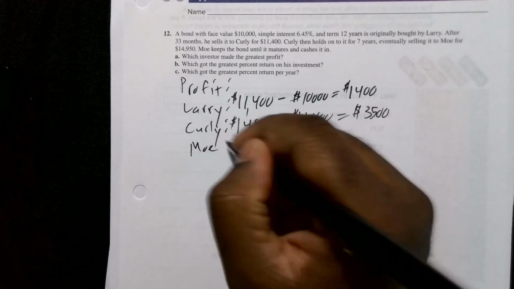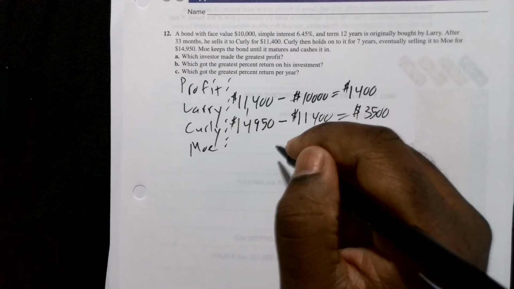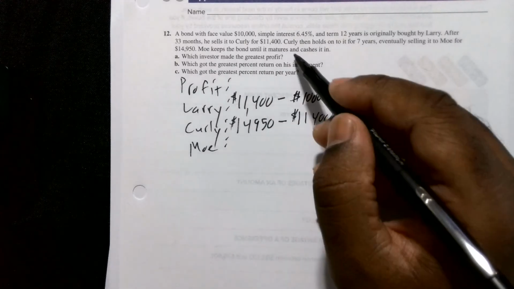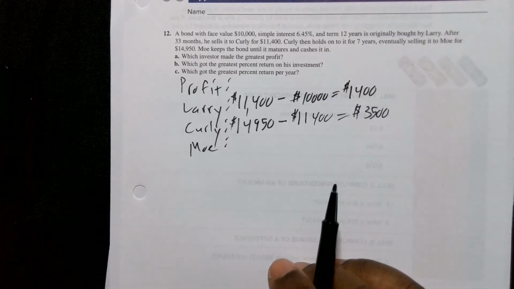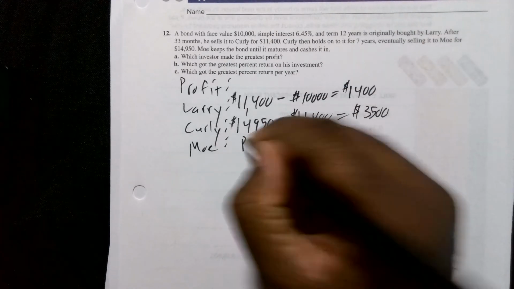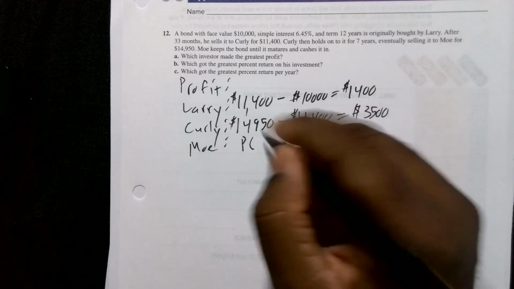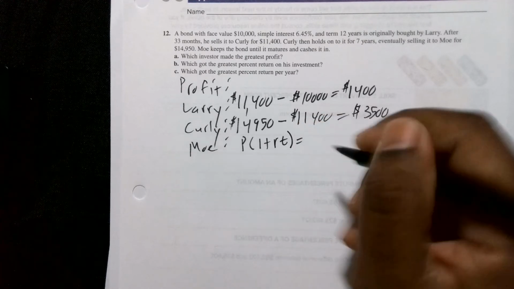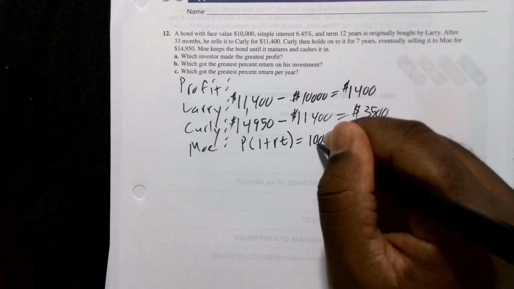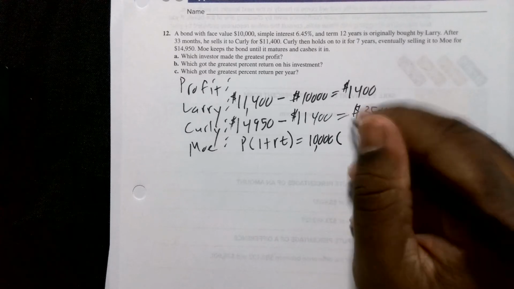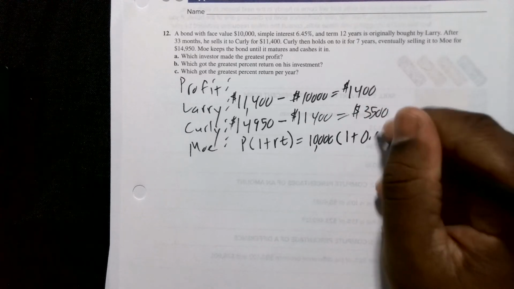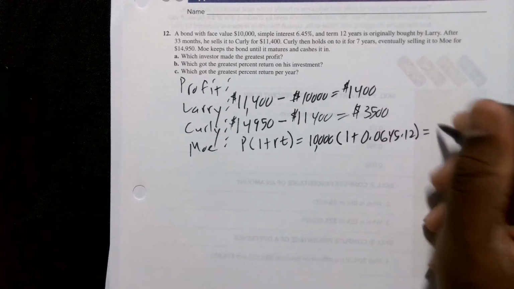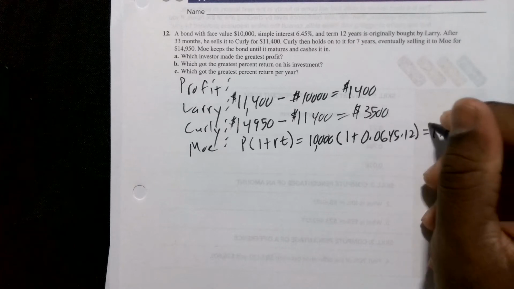Now Mo, his is going to be a little longer because remember, Mo waited until the bond matured, then cashed it in. So we would need to use this formula here. The principal times 1 plus R times T is equal to 10,000 times 1 plus 0.0645 times 12, which is equal to $17,740.